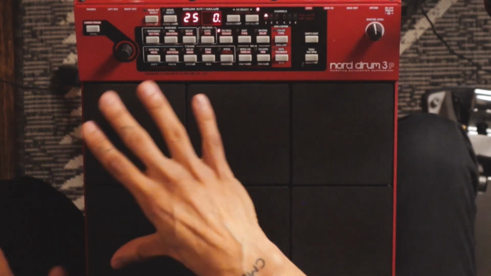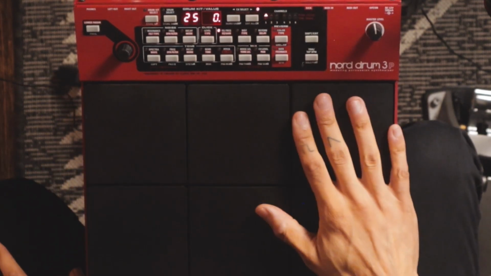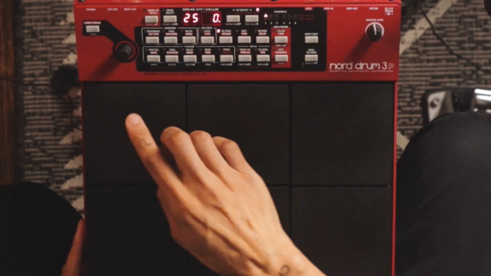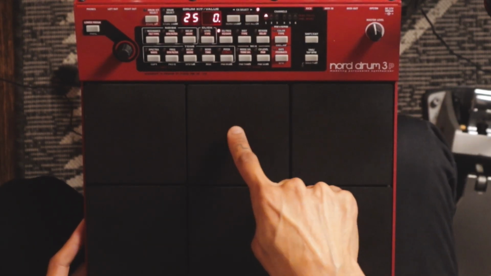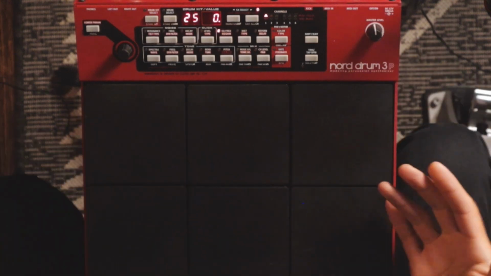You have an individual EQ and distortion for each one of these pads, which is really cool because you could have a cut here with sample reduction, you could have a boost here with overdrive, and so on and so forth, if that makes sense.